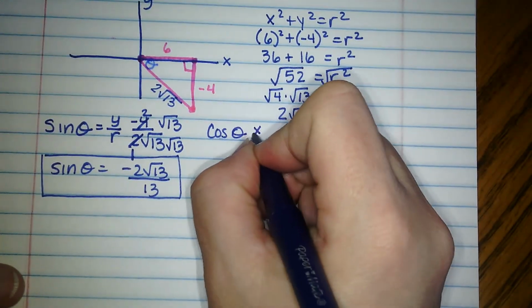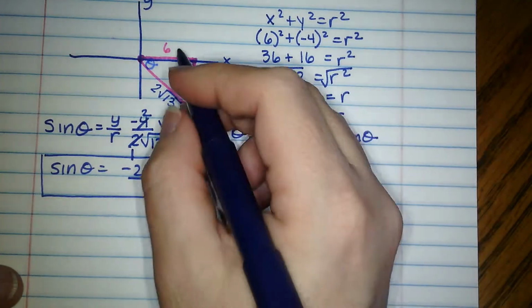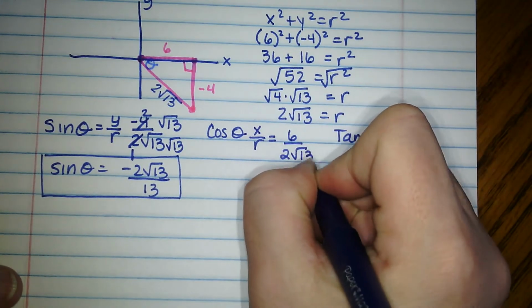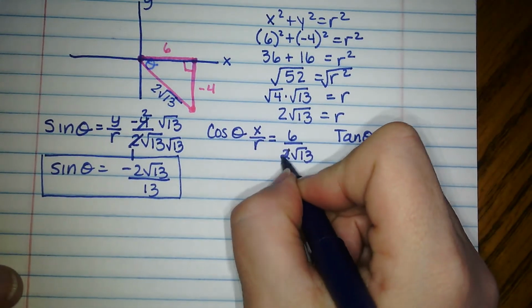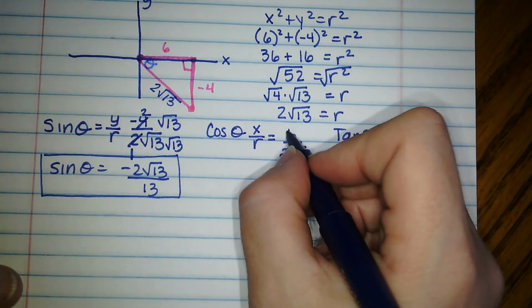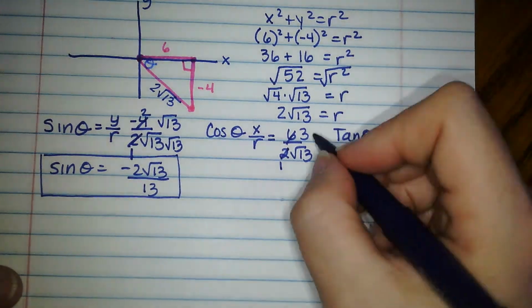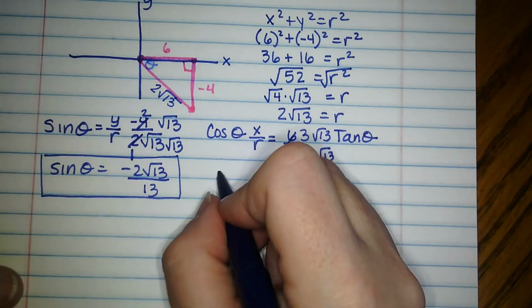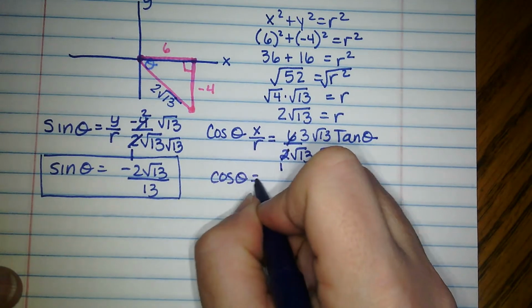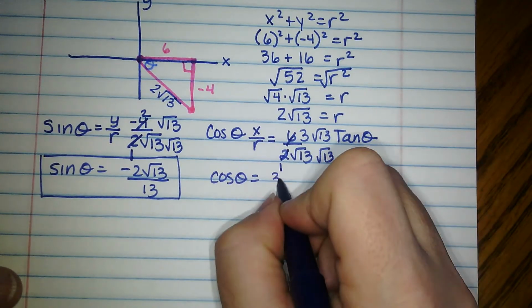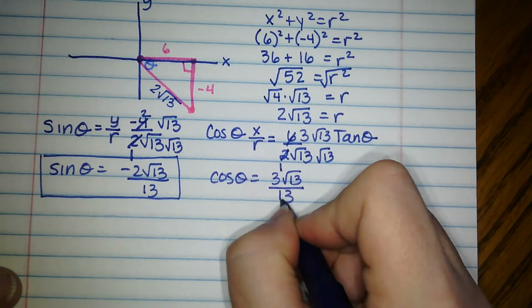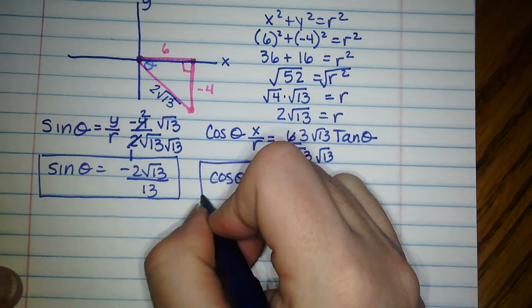Cosine is x over r. Our x value is 6 over 2 radical 13. I will cancel the 2 with the 6 and then rationalize. So I end up with cosine theta equals 3 radical 13 over 13. There's my cosine.